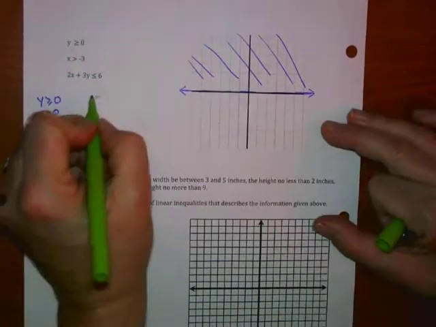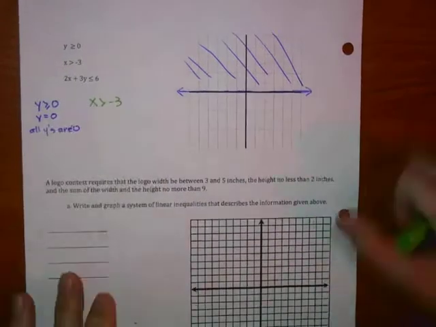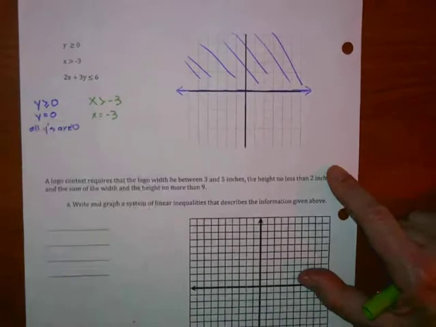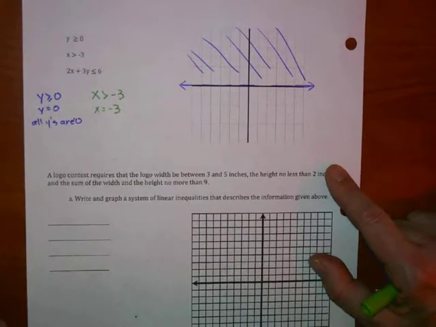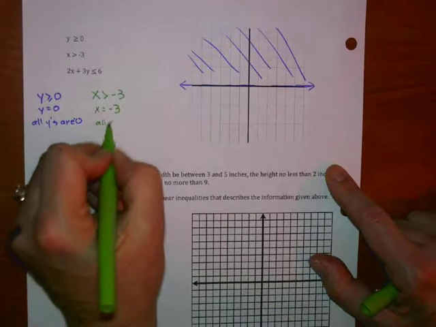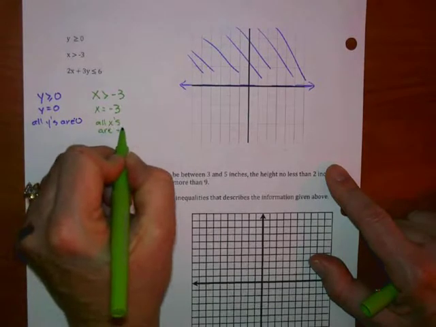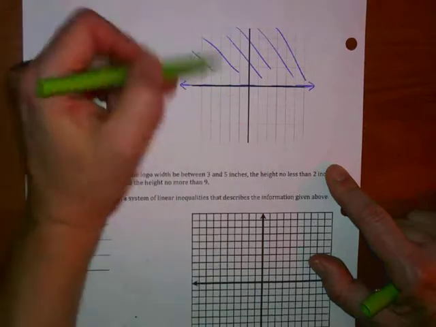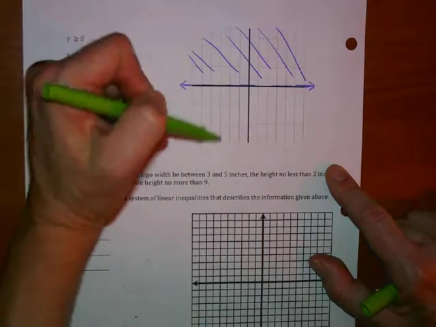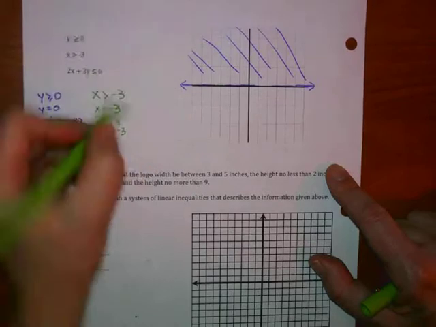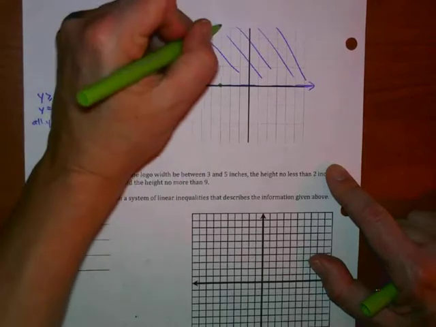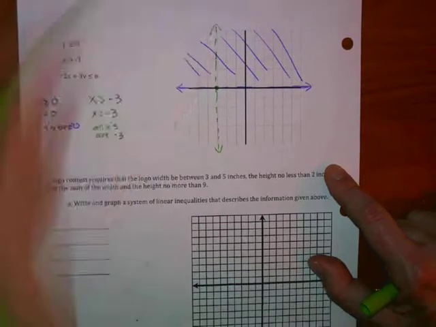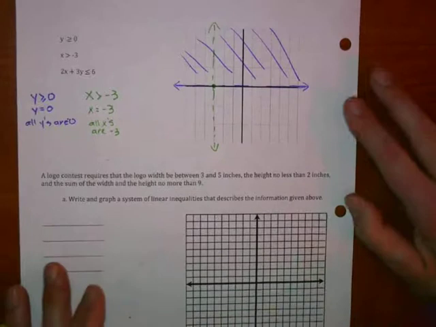Now I'm going to do x is greater than -3. Again, you could think of it like this. This is telling you that all your x values are -3. All x's are -3. So if I go over here where x is -3, that means my line is going to be up and down here, because all the x's are -3 there. And I have to use a dashed line. So I'm going to do that. That represents where x is -3.